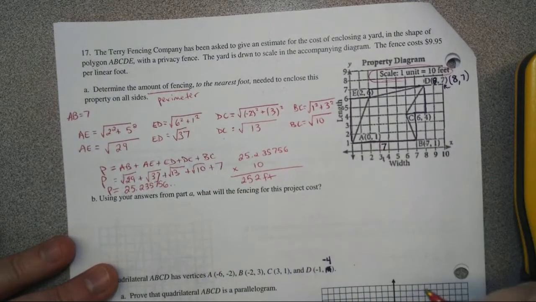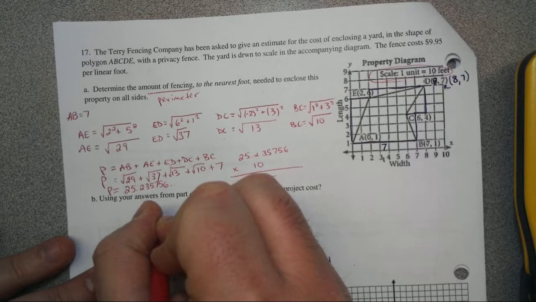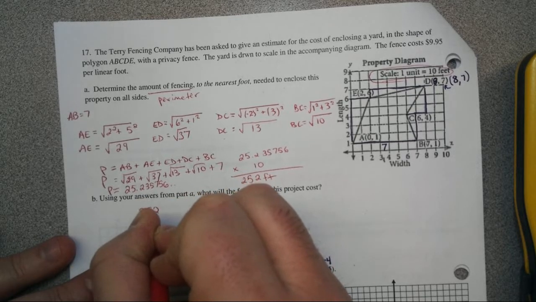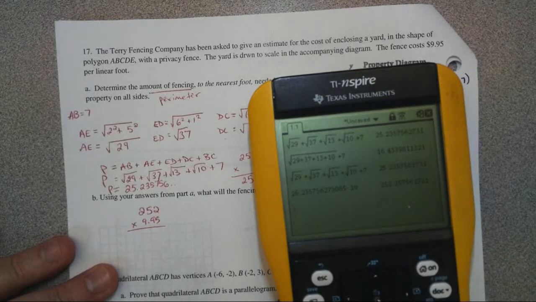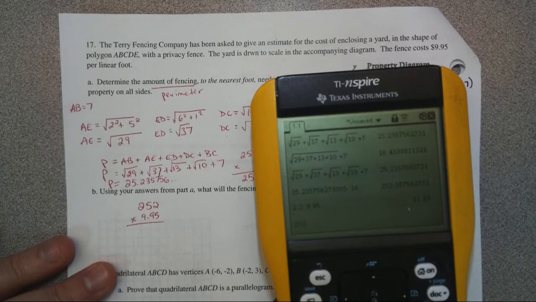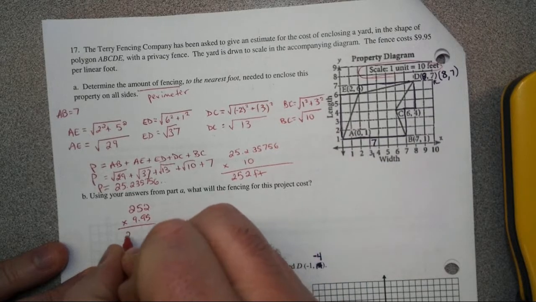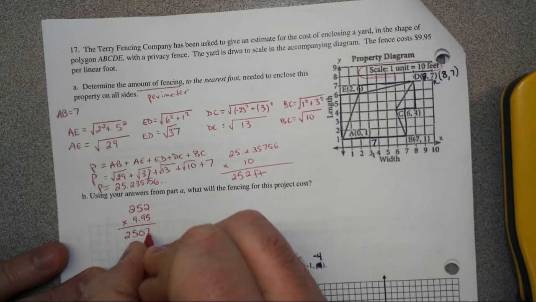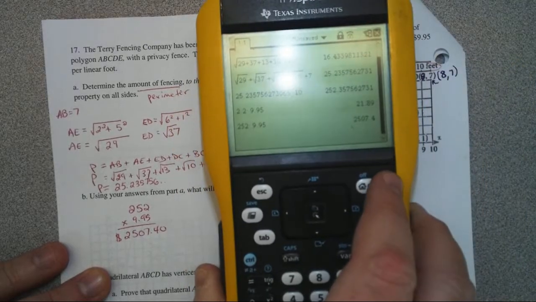And then for part A, to get the price, it's $9.95 per foot. So we just take 252 feet times $9.95. So 252, and we're at about 252 times 9.95. There we go. And that's $2,507.40, 40 cents, not 4.40. Okay? All right.